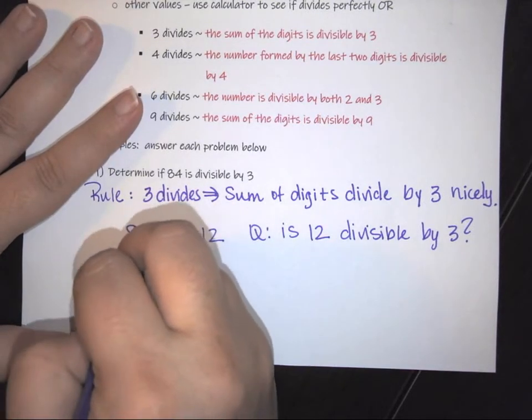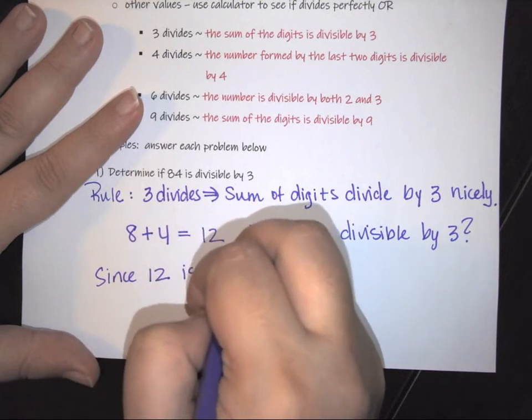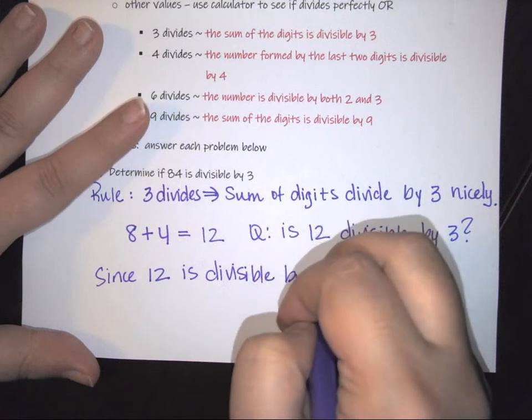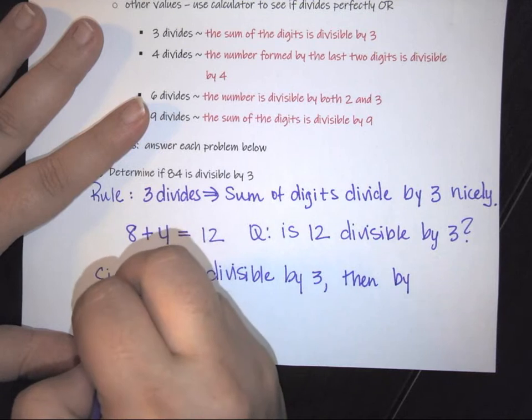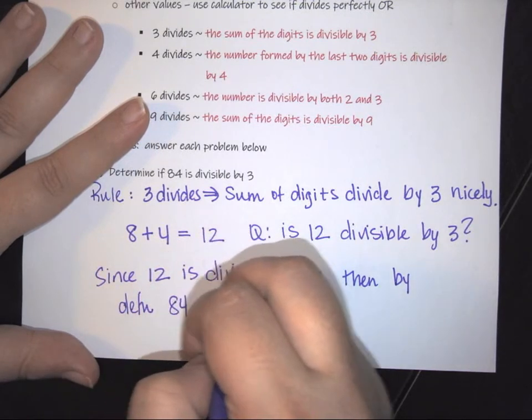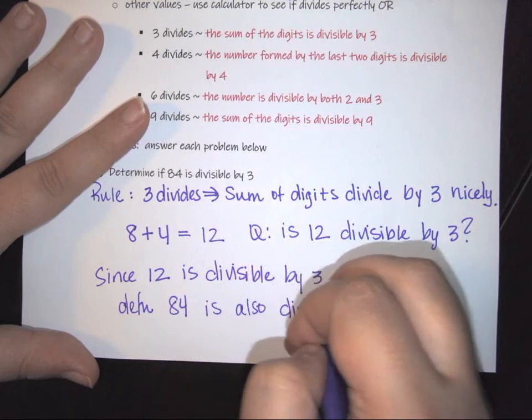So, since 12 is divisible by 3, then, by definition, 84 is also divisible by 3.